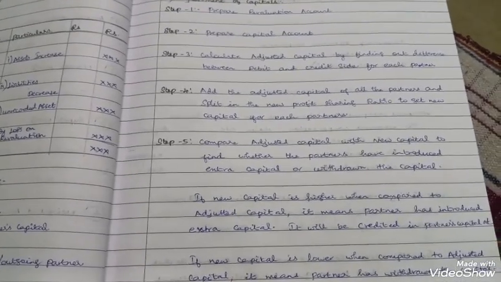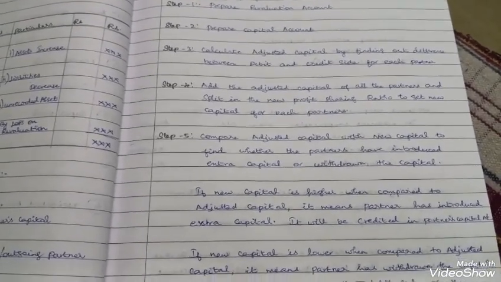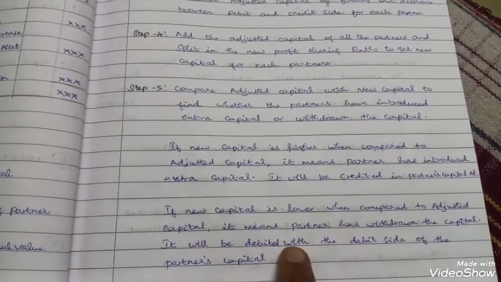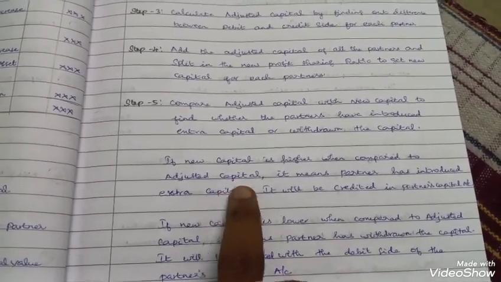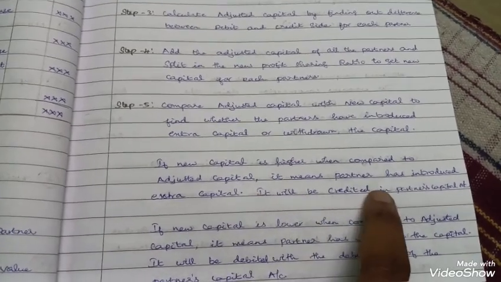So if a partner has withdrawn the capital, it will be debited on the debit side of the partner's capital account. If a partner has introduced the capital, it will be credited in the partner's capital account.